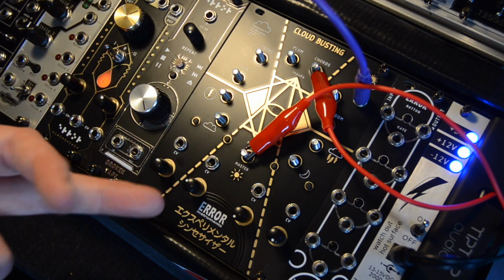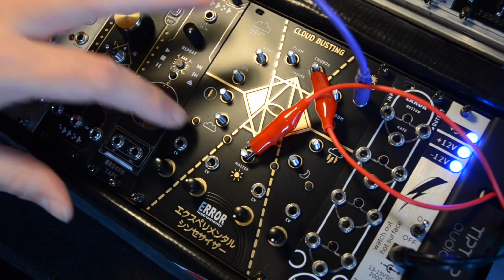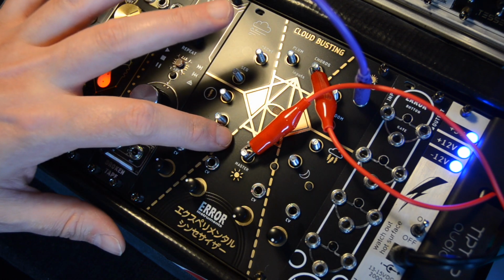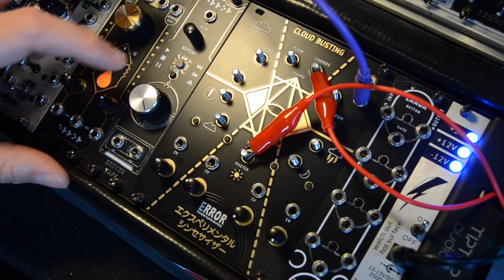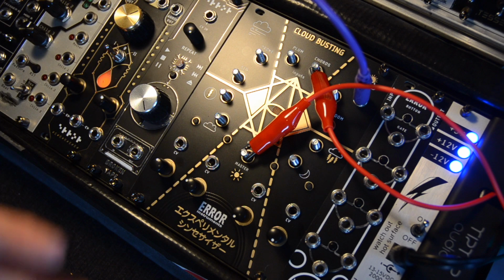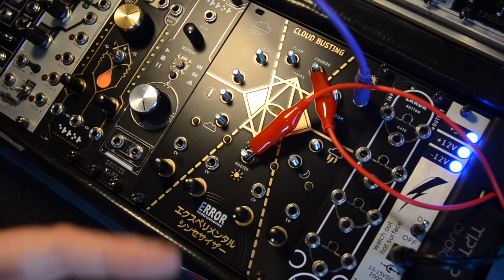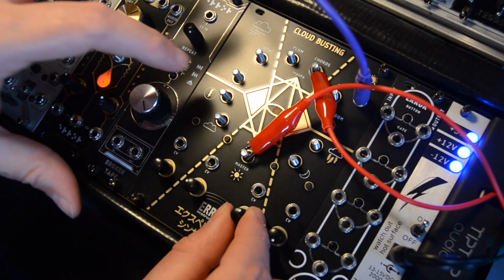So as you can hear now, this note is continuous, but when you start pressing this button, and by being able to separately control this for every voice, you can create interesting stuttered rhythms or even arpeggios, sequences.